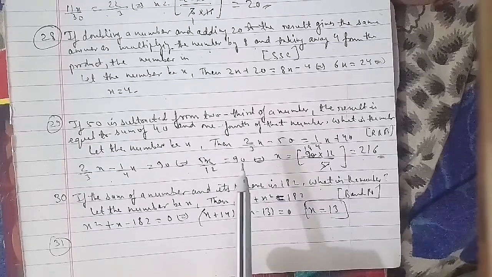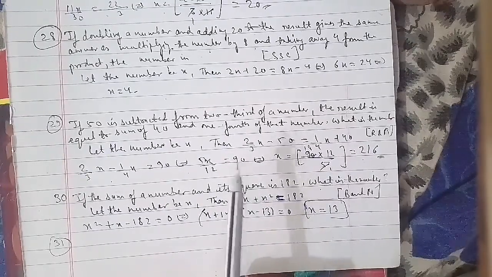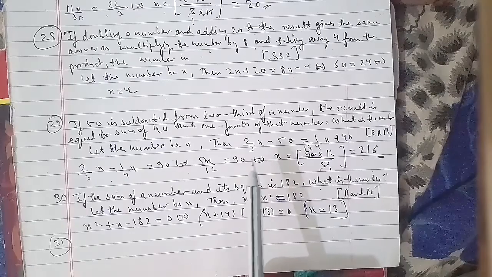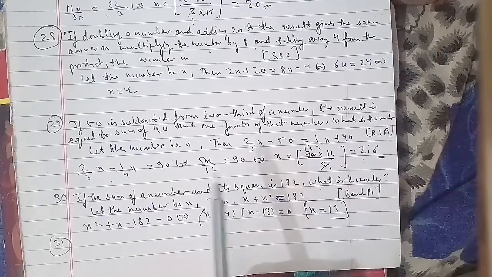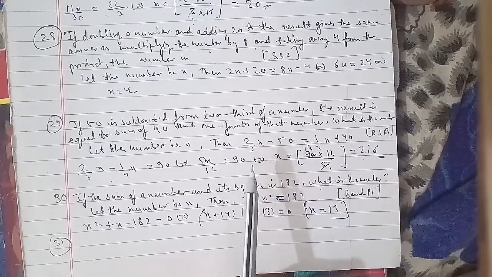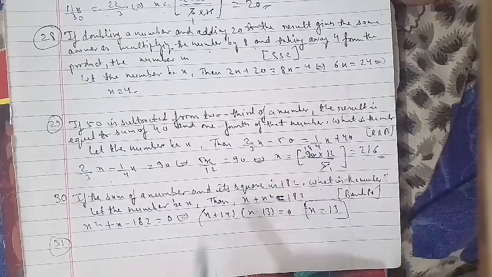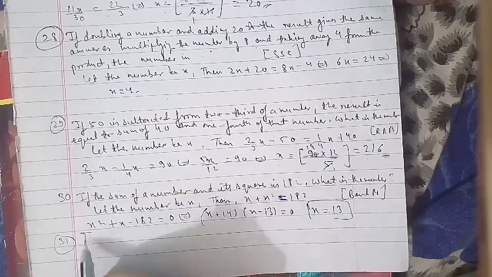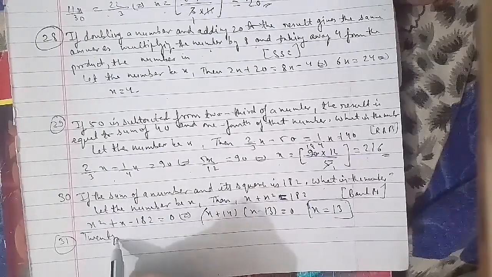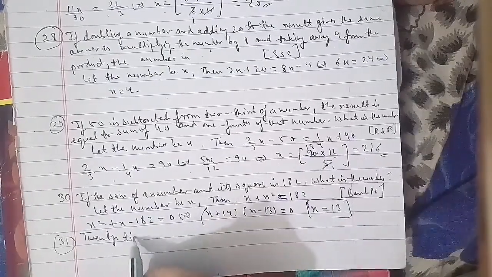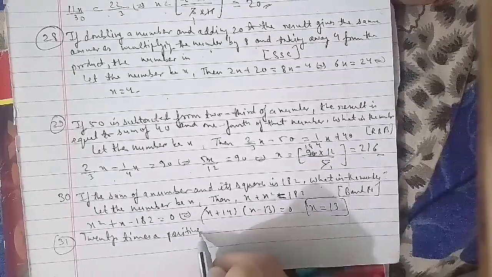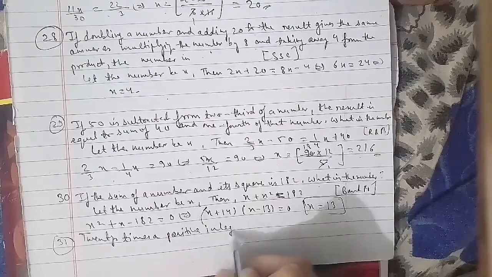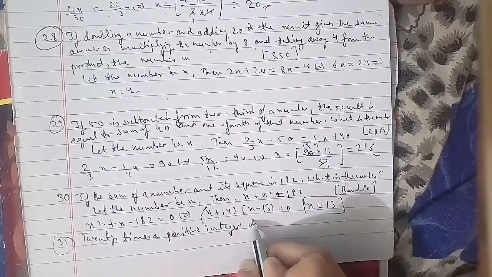20 times a positive integer is less than its square by 96. What is the integer that we have to find?